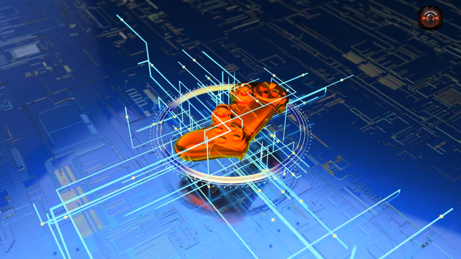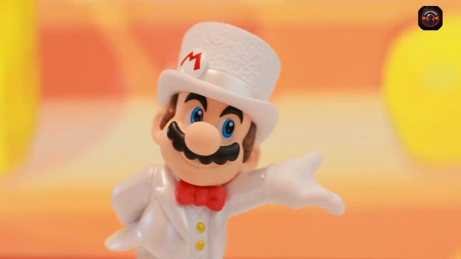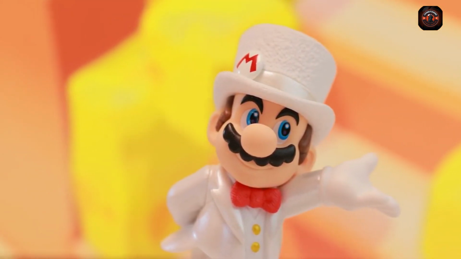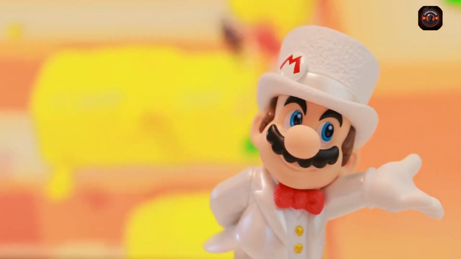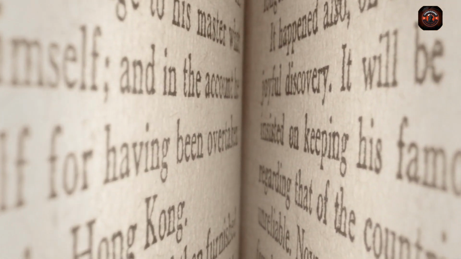4. Super Mario Odyssey. 1. Overview. Nintendo's 3D platformer showcases Mario in a vibrant, expansive world. 2. Behind-the-scenes insight. The team emphasized creativity in level design, allowing for multiple ways to solve challenges.